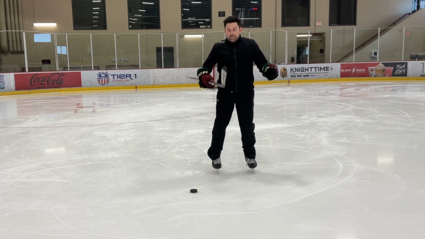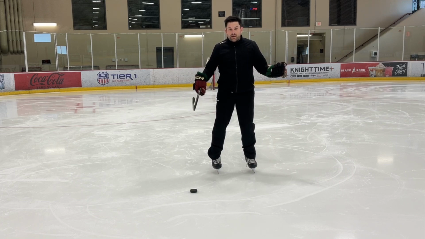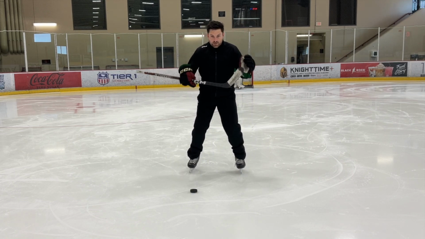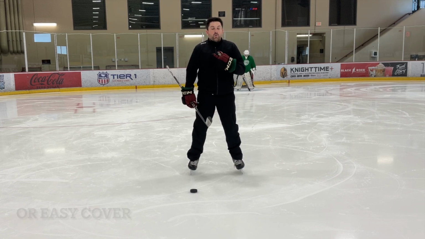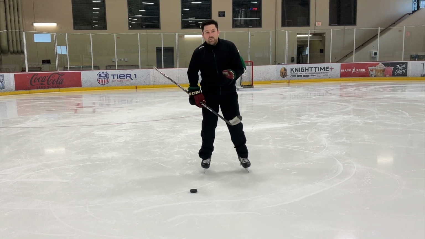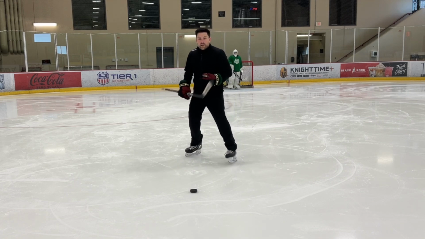So a rebound might be better because it's going to be in front of them, as opposed to if they were square and set, they could deflect it to a corner. So we want to shoot while they're having some sort of movement, side to side or back.